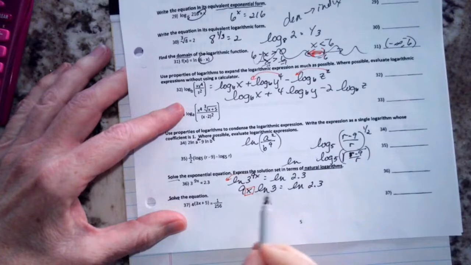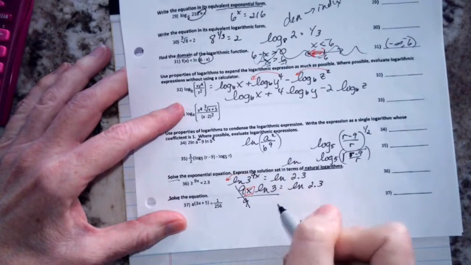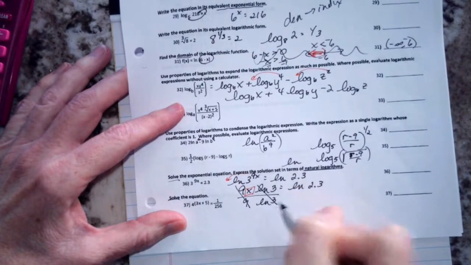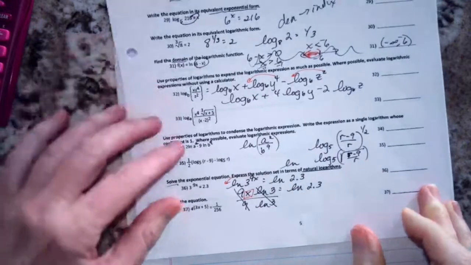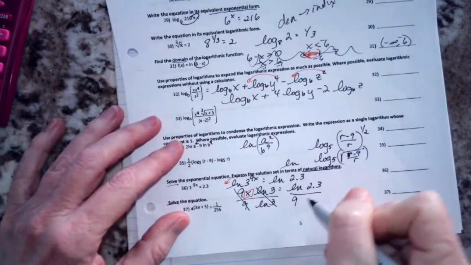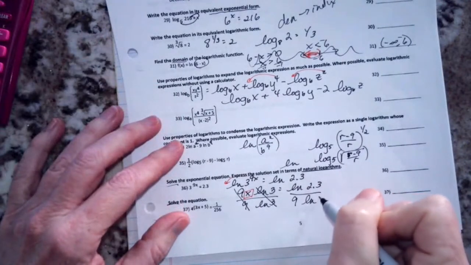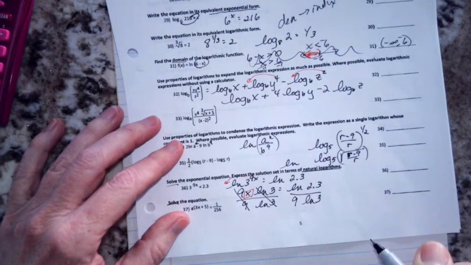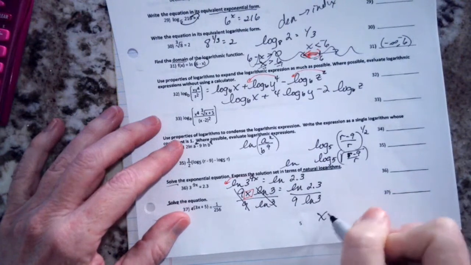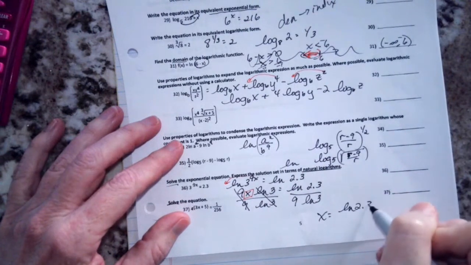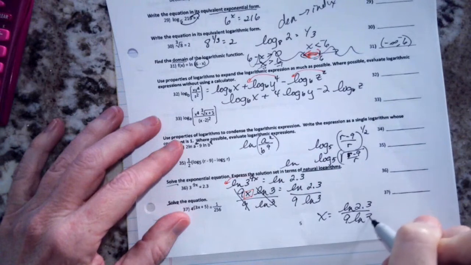We want to divide. Everything here is multiplied times, so I'll divide by 9, and I'll divide by the natural log of 3. That means I'm going to have to do the same thing over here, and we're done. X equals natural log of 2.3 over 9 times the natural log of 3.